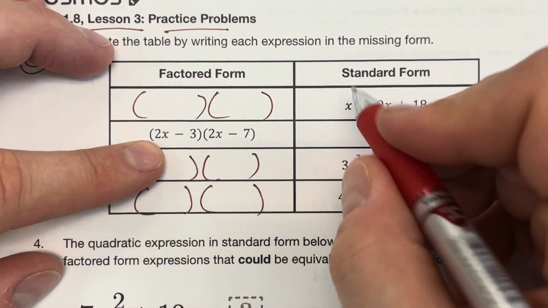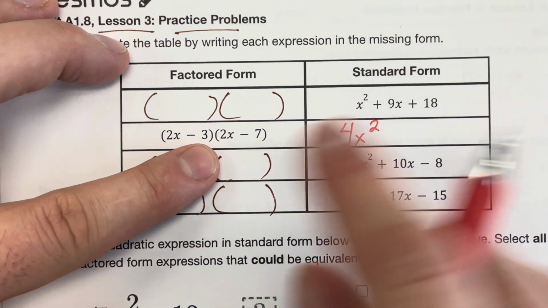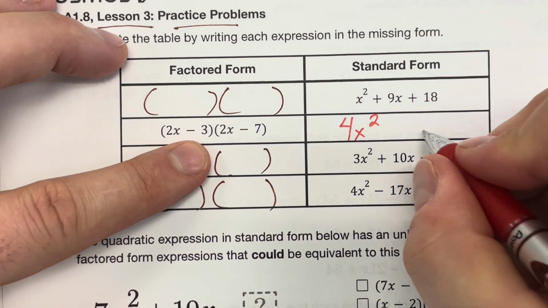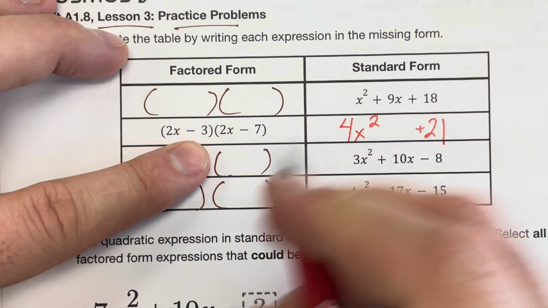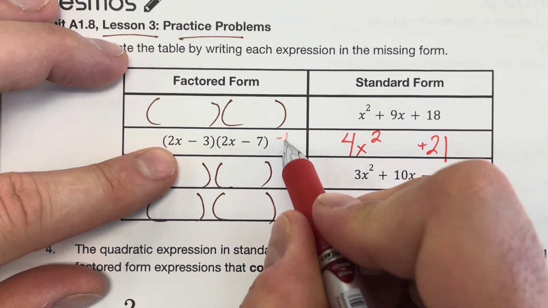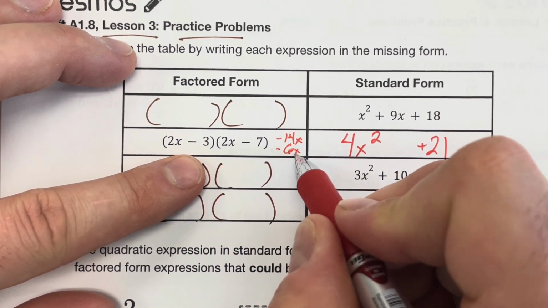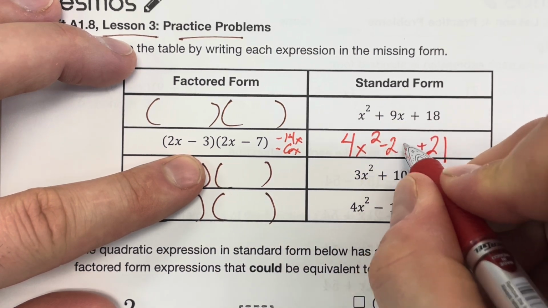Let's keep going with that FOIL method, taking this and turning it into standard form. We're doing 2x times 2x, which is 4x squared. I'm going to do the last term. Negative 3 times negative 7 would be positive 21. And then we would be doing 2x times negative 7 to get negative 14x, and negative 3 times 2x to get negative 6x. Combining that, we would get a negative 20x.